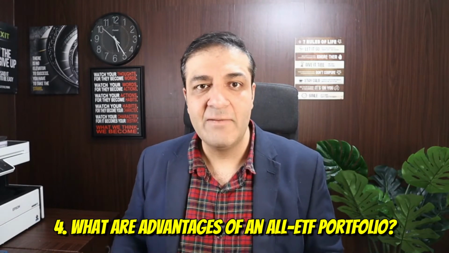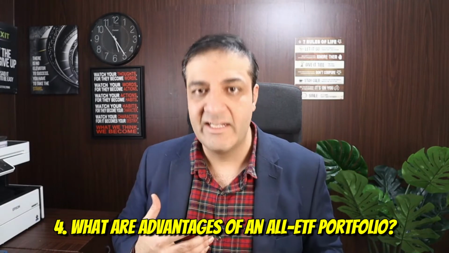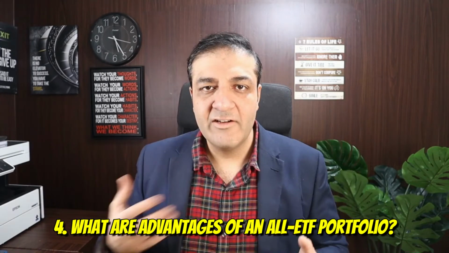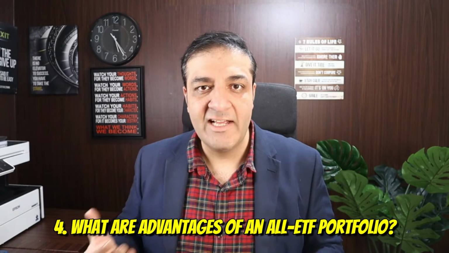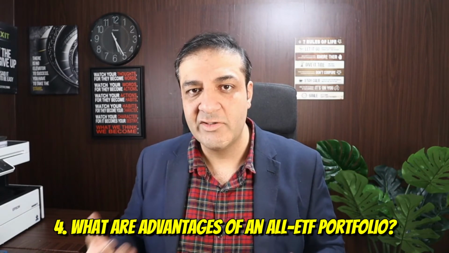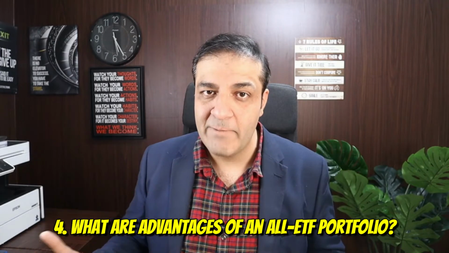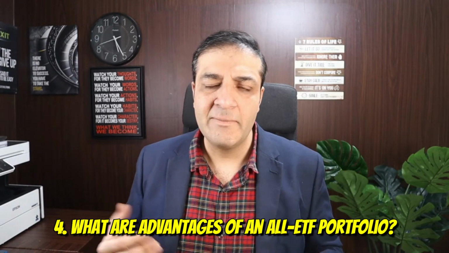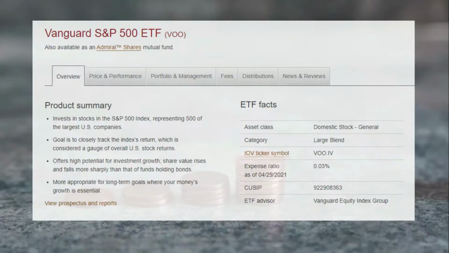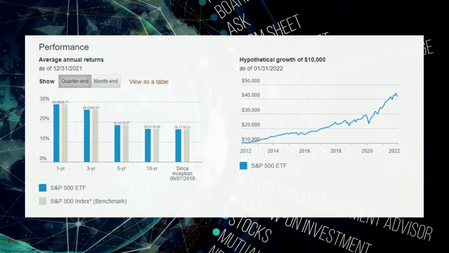Moreover, it gives you the ability to leverage the macro trends in the economies across the globe. With an all ETF portfolio, you can leverage both the macro trends as well as the economies of certain countries which you think are going to create enormous impact globally. For example, if you think that the American economy will do better in coming decades, you can invest in an ETF that tracks the S&P 500. Now, S&P 500 is an index fund that tracks the 500 biggest companies in the USA.